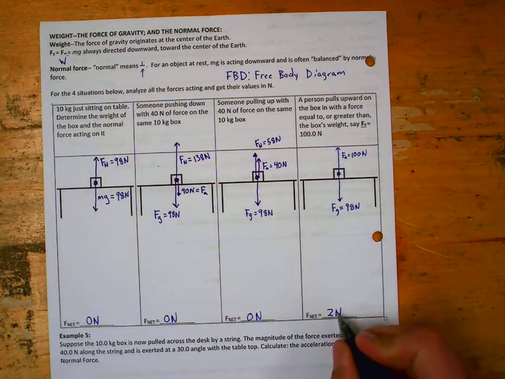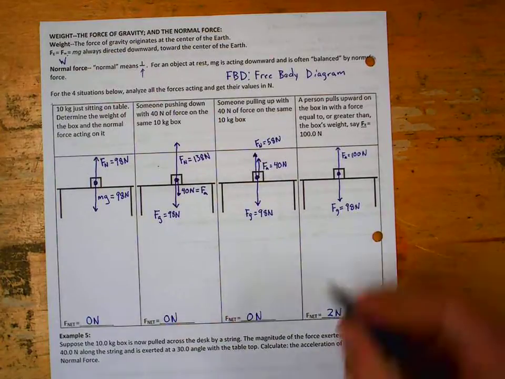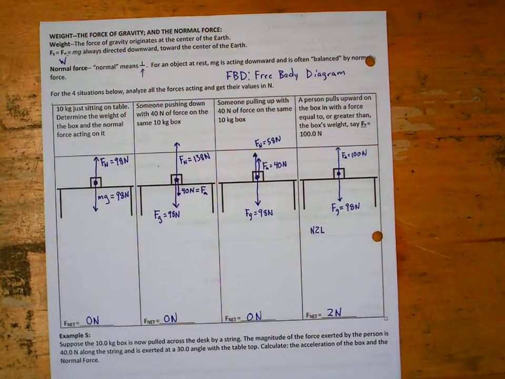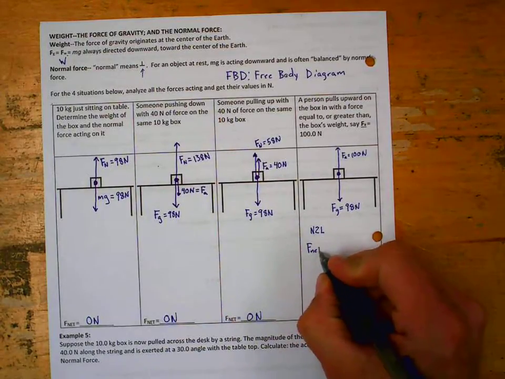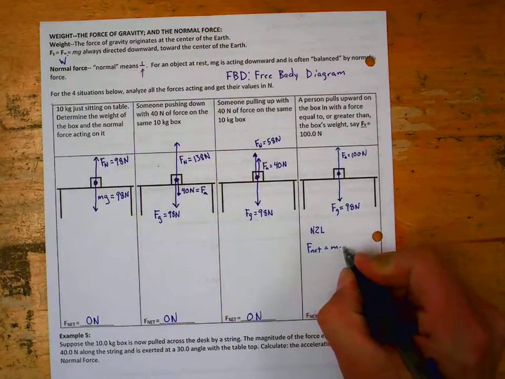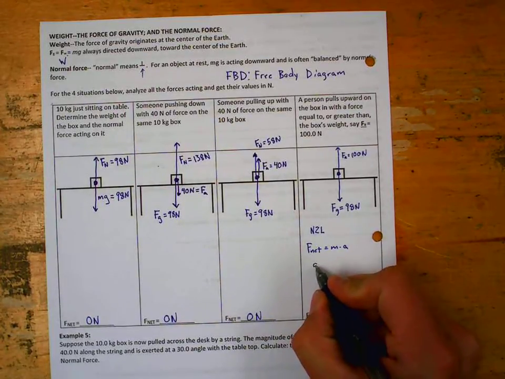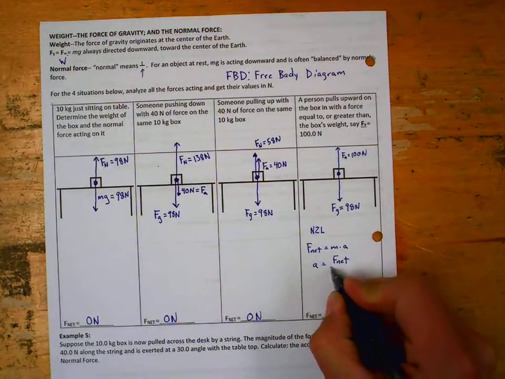And when we have an F net that's not 0, we can calculate an acceleration using what? Physics. N2L, Newton's second law. So we have F net equals ma, or acceleration equals F net over the mass.